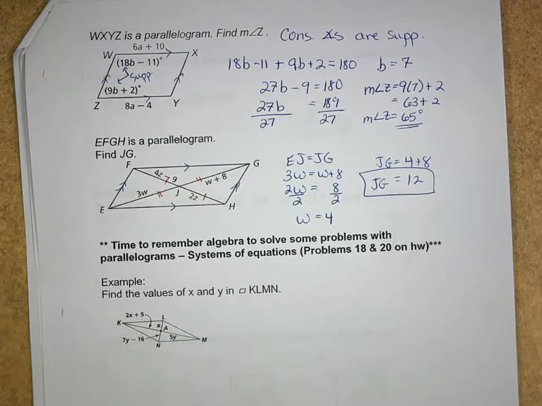There's your answer. All right, so those are applying those. Notice I marked up the diagram with the properties and stuff that I knew.